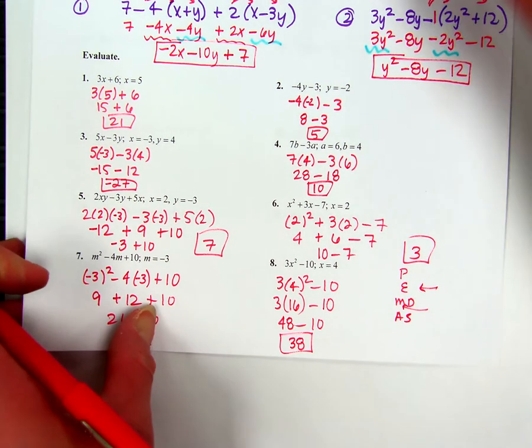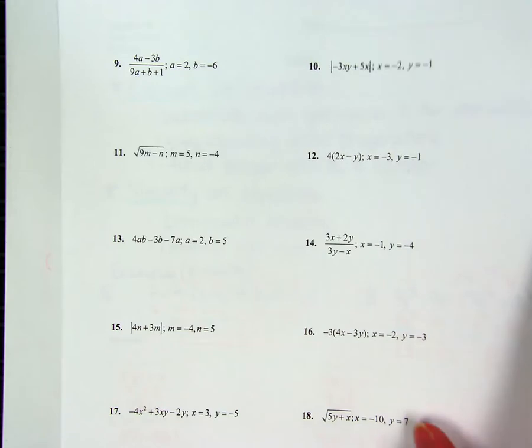All right, flip to the next page. So we're going to do some of these together. We'll probably do this side together, and then I'm going to have you try these on your own.